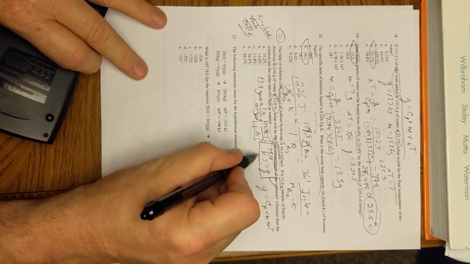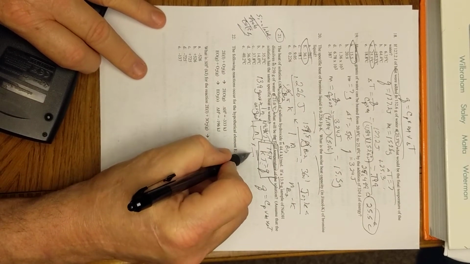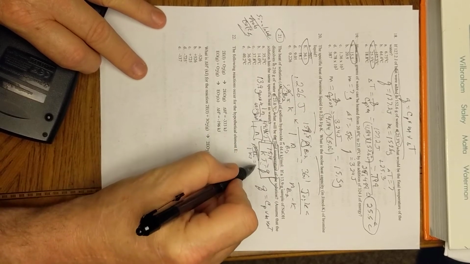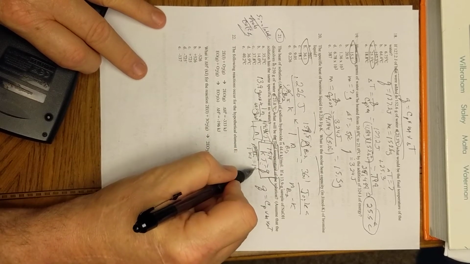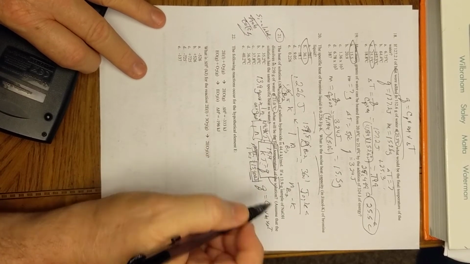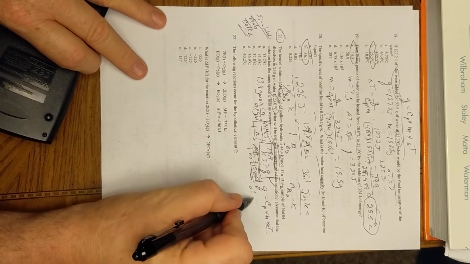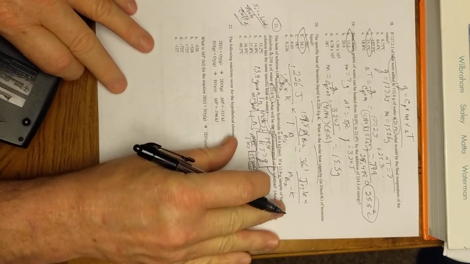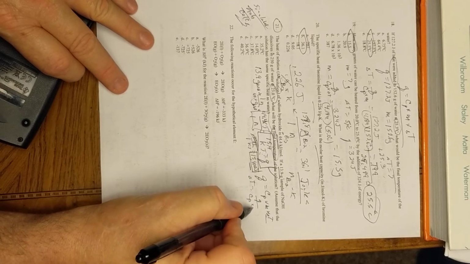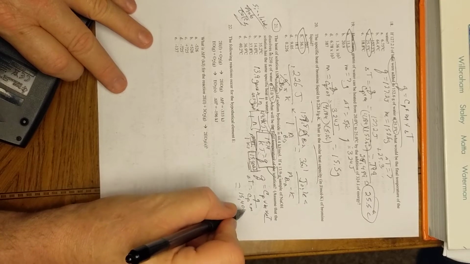The one thing is your Q is in kJ, and this Q has got to be in joules. So I want to convert kJ to joules, so I want to multiply by 1,000. So Q is 15,400 joules. Okay, so we're going to solve for the delta T. Delta T equals Q divided by my Cp divided by my mass. And the Q is 15,400 joules.